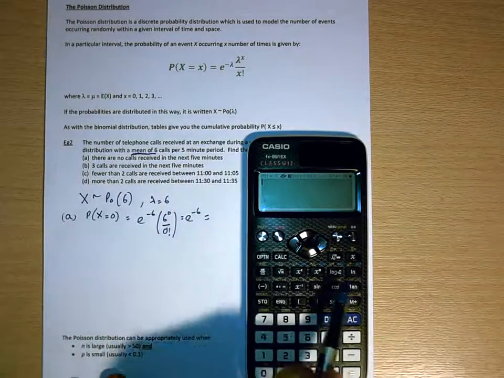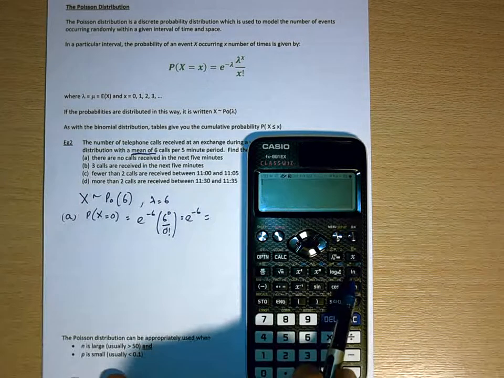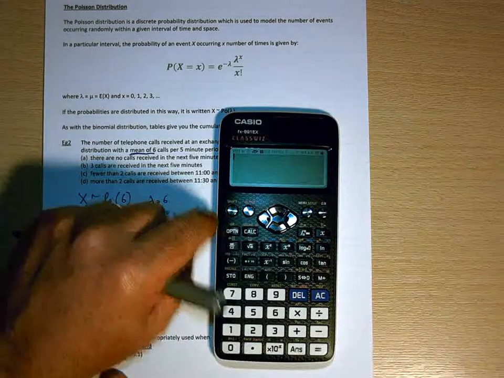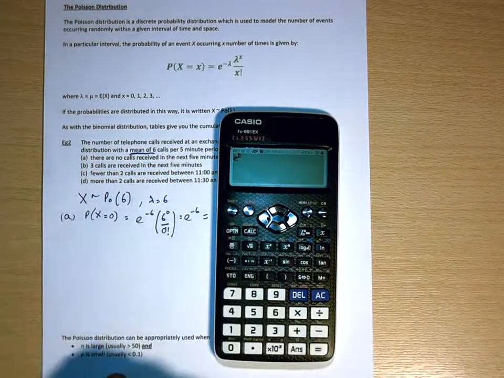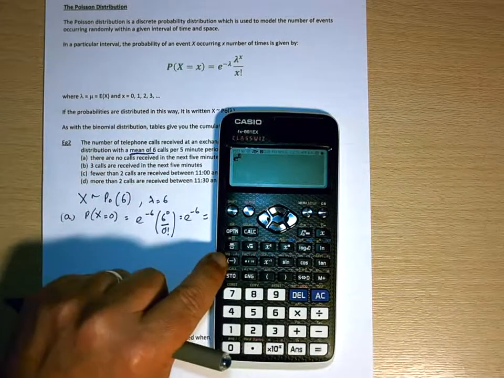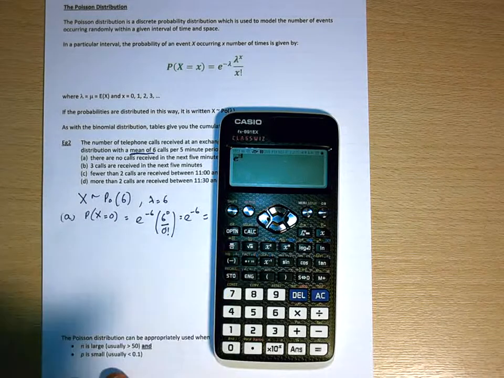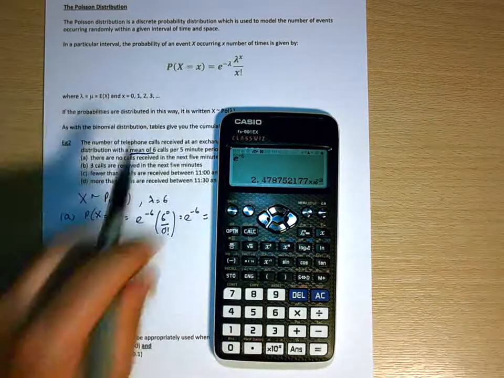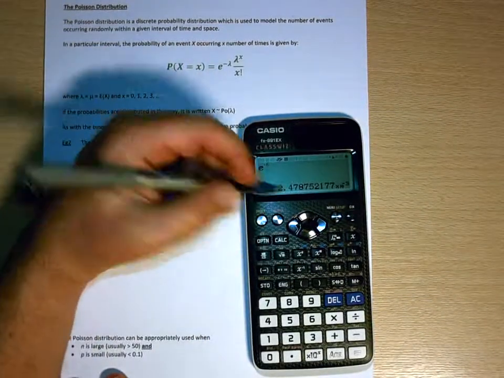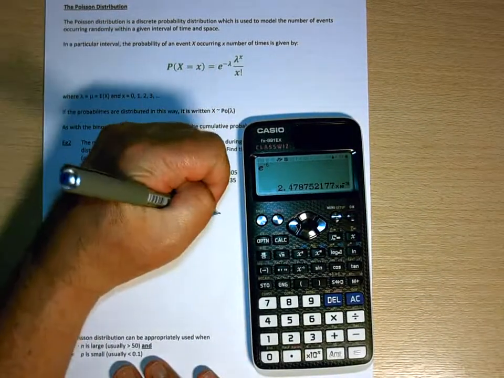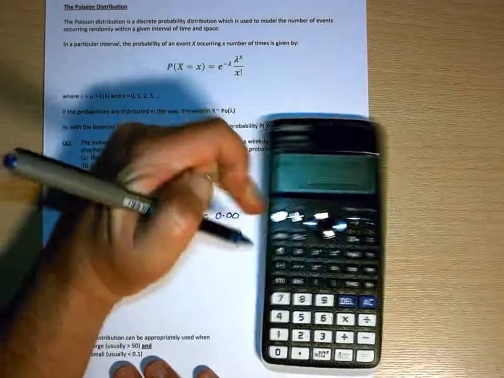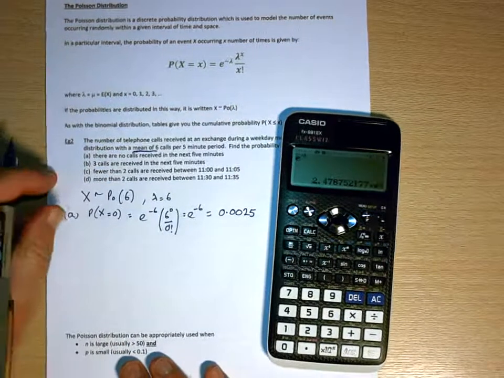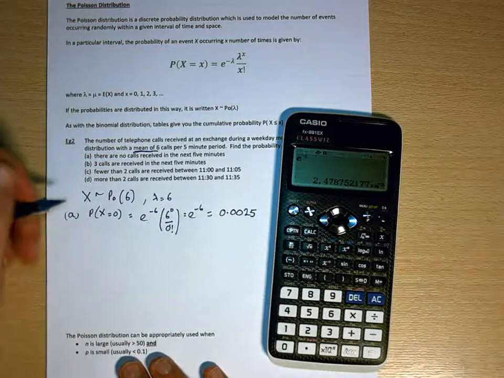If we do that on our calculator, the exponential function is above the natural log, so it's above the ln there. So shift that to get the e to that. When you're putting negative in, it's that button, not subtract. So e to the negative 6, which is 2.47 times 10 to the minus 3, which is 0.0025. So pretty small likelihood.